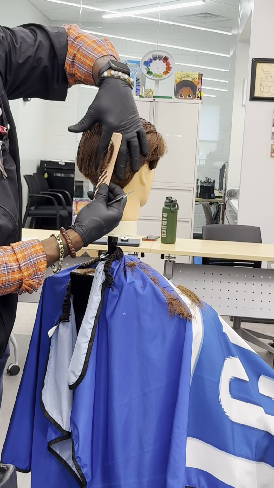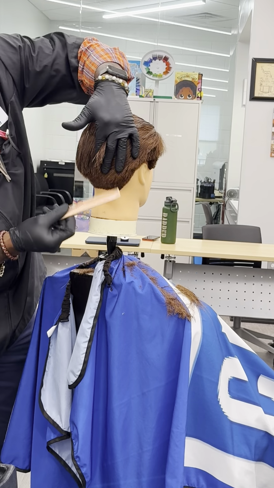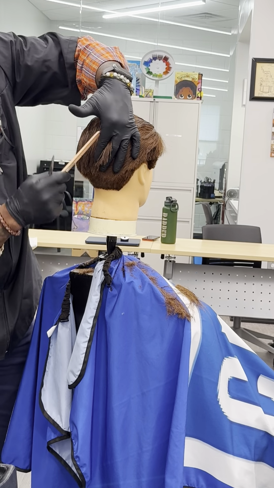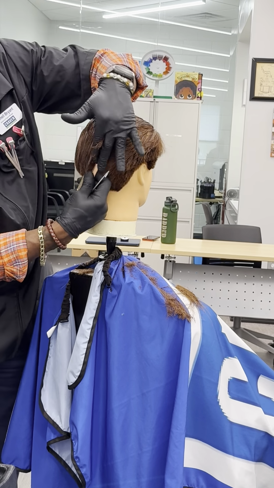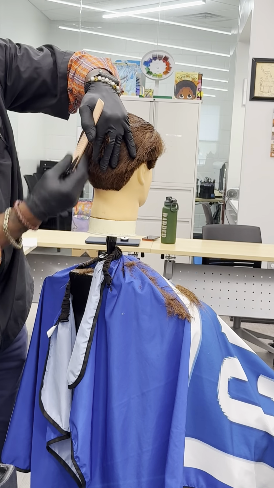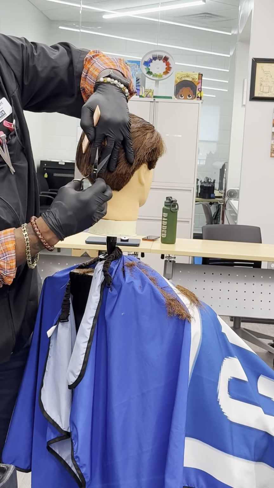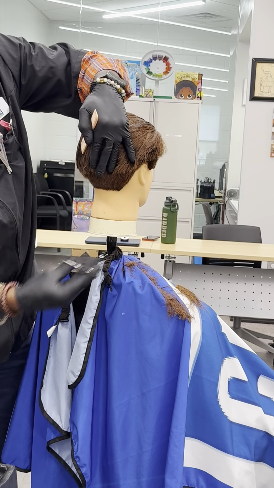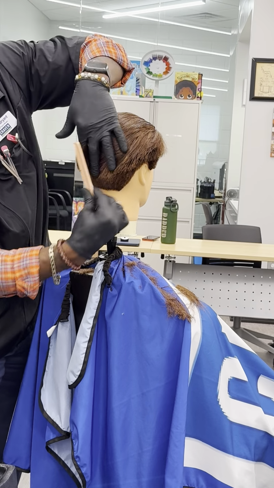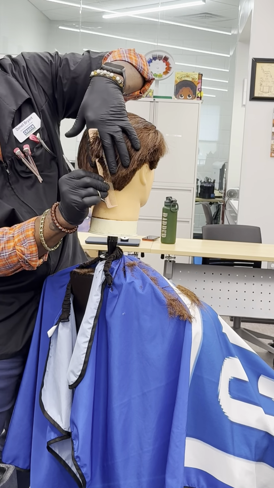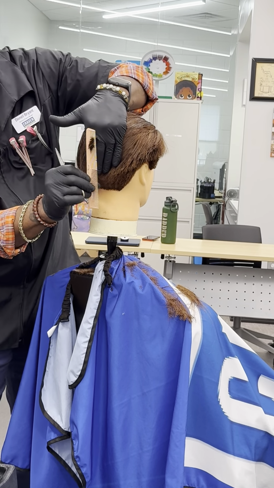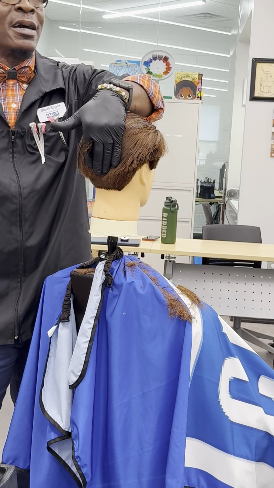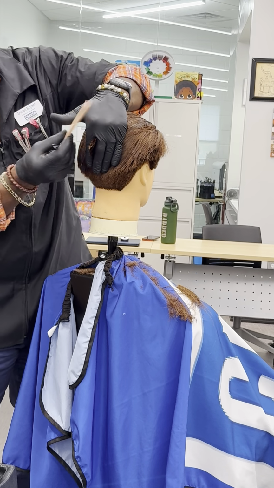Now I can go in here, below the parietal ridge and below the occipital, and just do regular shear work. Just kind of tie this off. And no matter how I grab this hair now, it's tapered. No matter what, it's tapered.